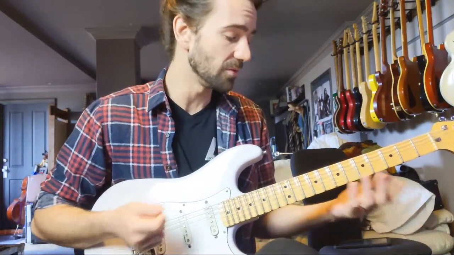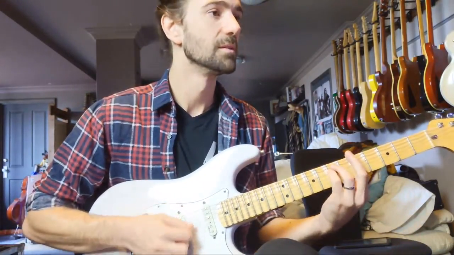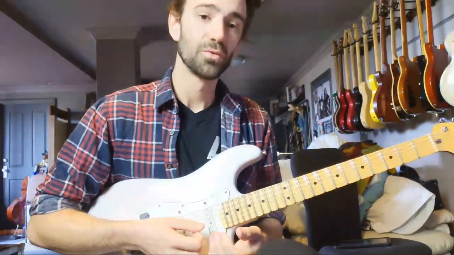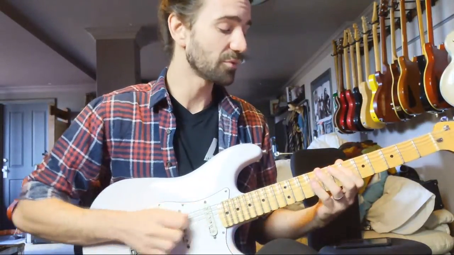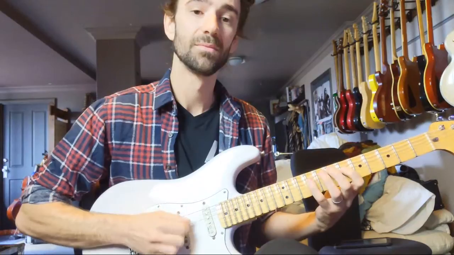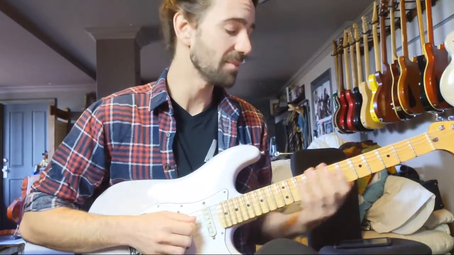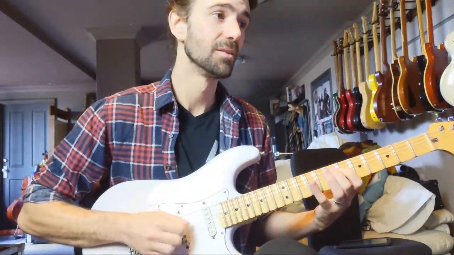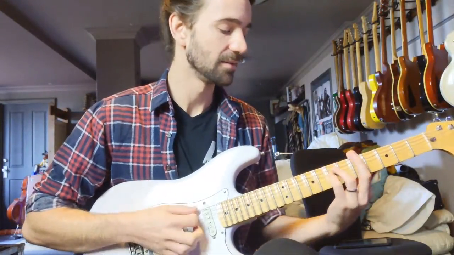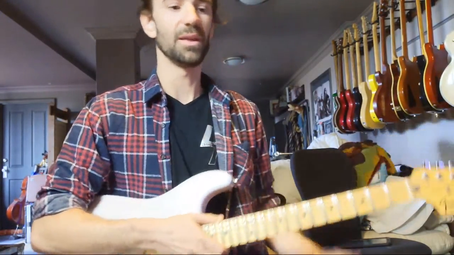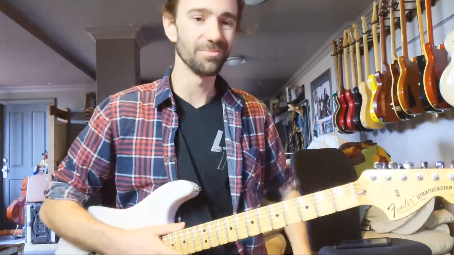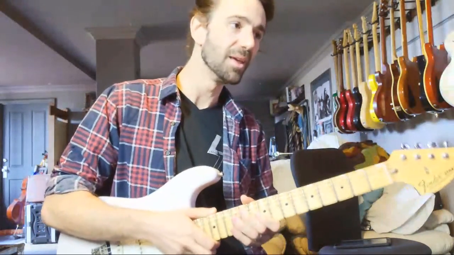So you would have your first triad, say minor, but then your 5th triad would be E major. In fact, you could extend that and make it E dominant 7. So you get this. You get that lovely 5-1 dominant 7-1 cadence thing.